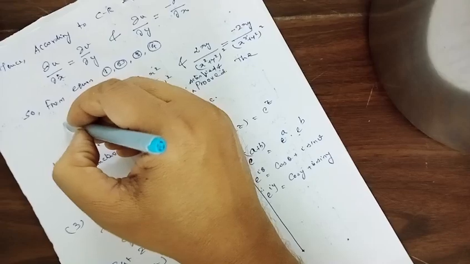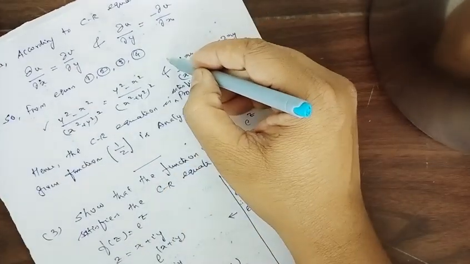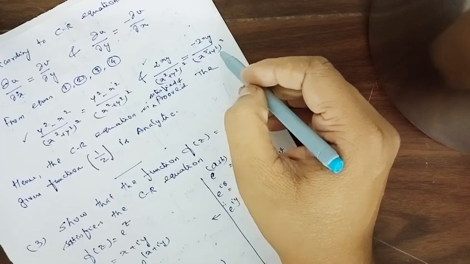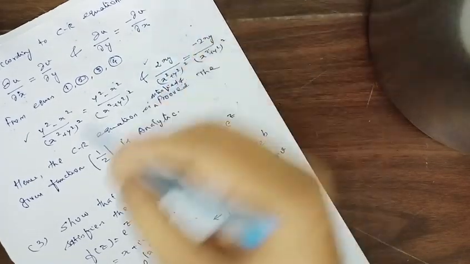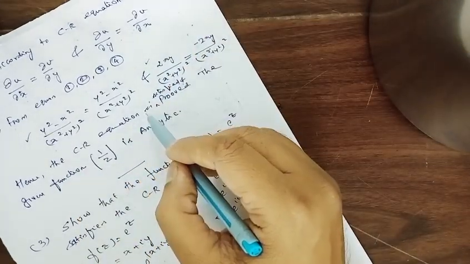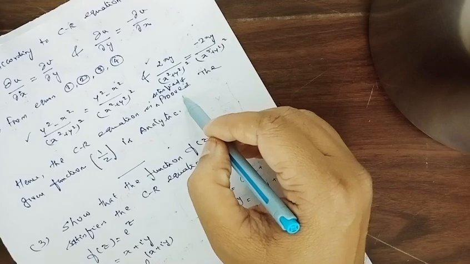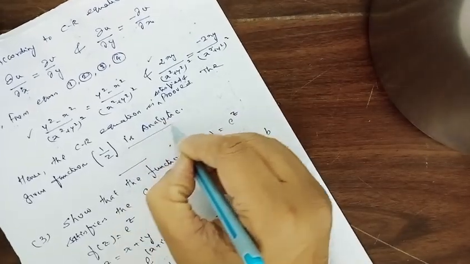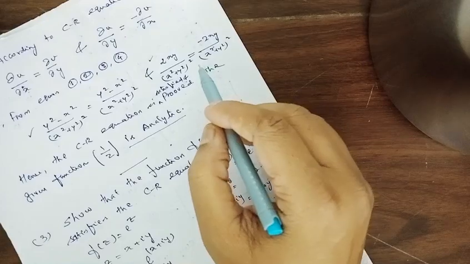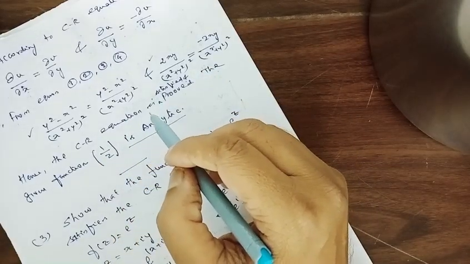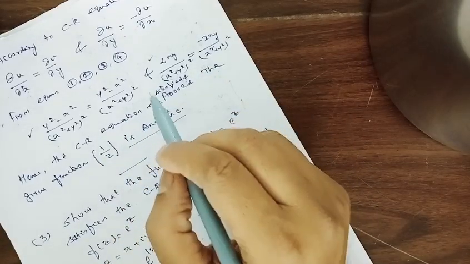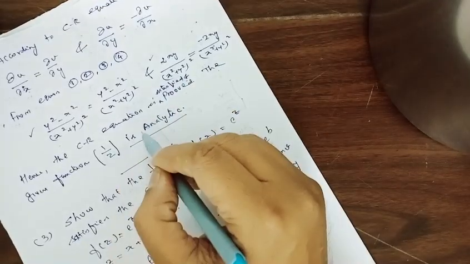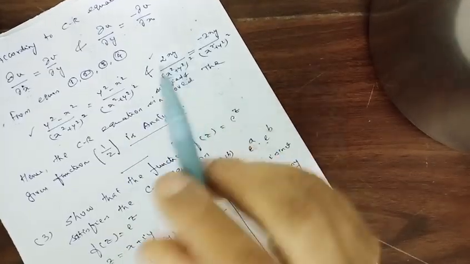So it is satisfied. Then the second equation is also satisfied, that is ∂u/∂y is equal to minus ∂v/∂x. Hence the CR equation is satisfied and proved. The given function 1/z is analytic. These derivatives are also continuous, so it satisfies both the conditions. Hence the given function 1/z is analytic.